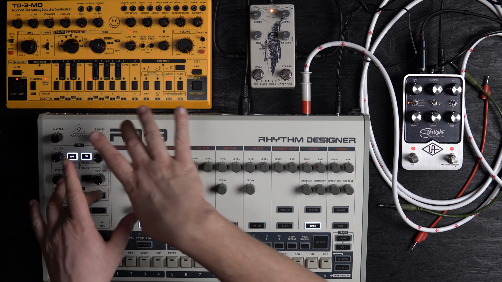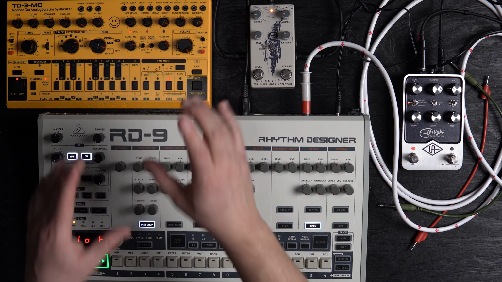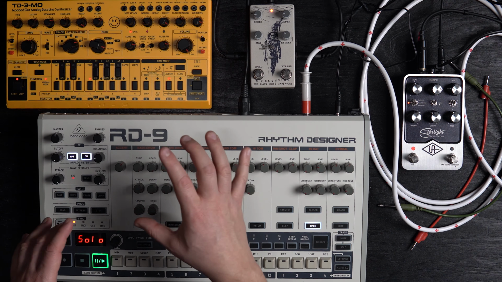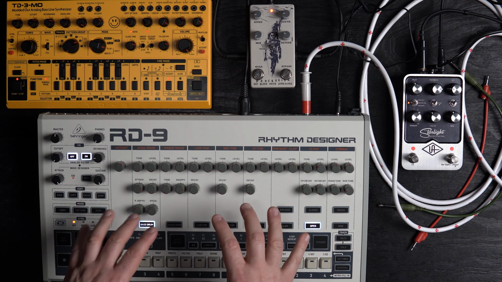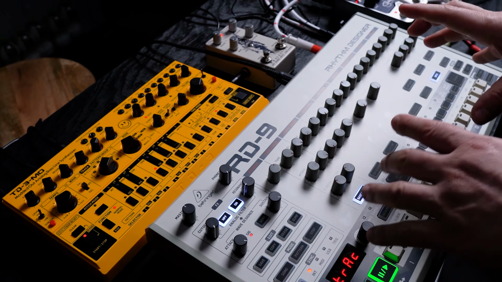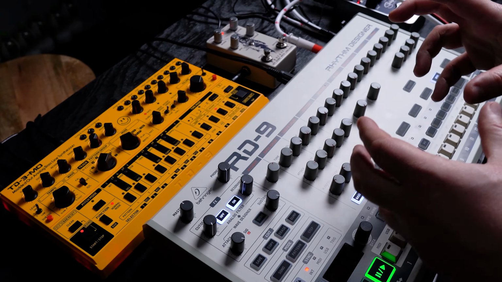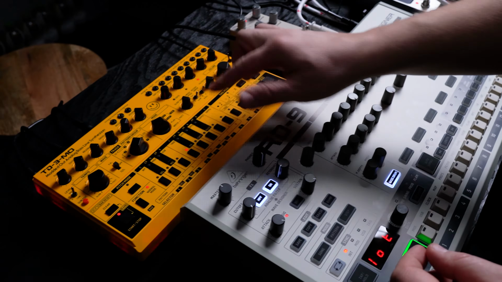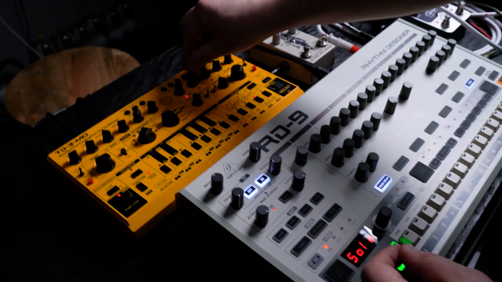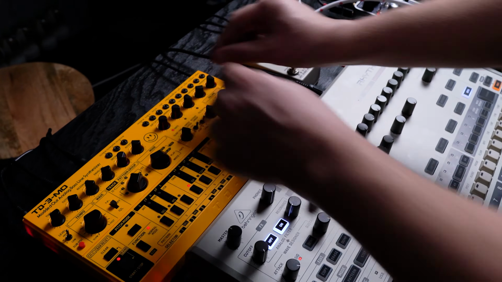So don't just touch every knob a bit. Better focus on some things you want to do and then stick to them. When I perform this track, there are certain knobs which I won't touch because they would change the sound design too much. But certain things can be changed because you can always return to the same thing.